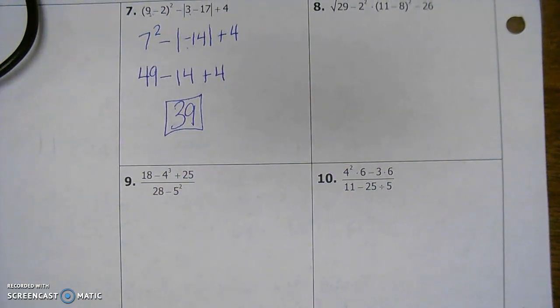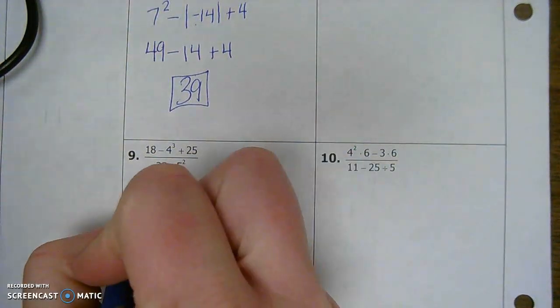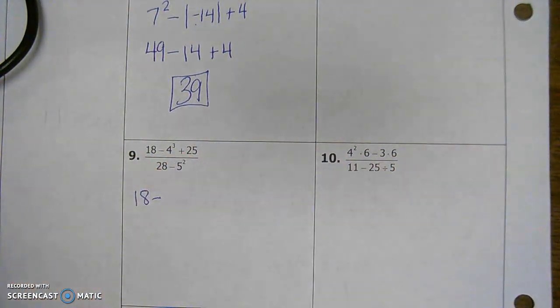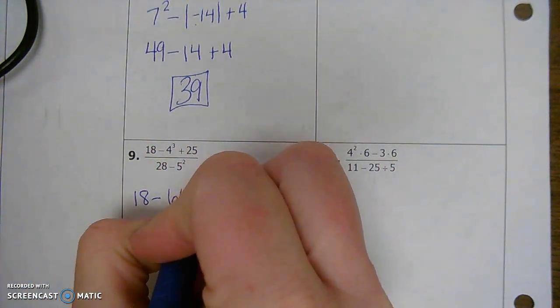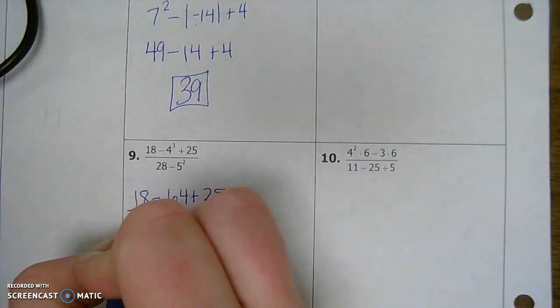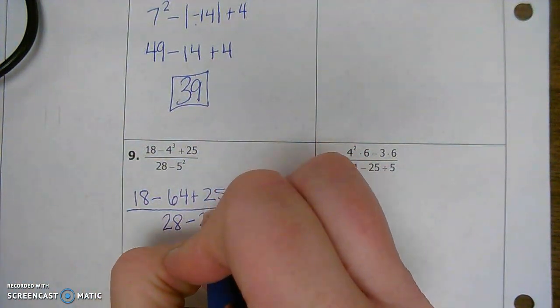When you have a big fraction, like in number 9, this is where you need to do all of the top first, and then all of the bottom, and then finally simplify your fraction. So on the top, we would have 18 minus 4 to the third is 64 plus 25, and then over 28 minus 5 squared, which is 25.